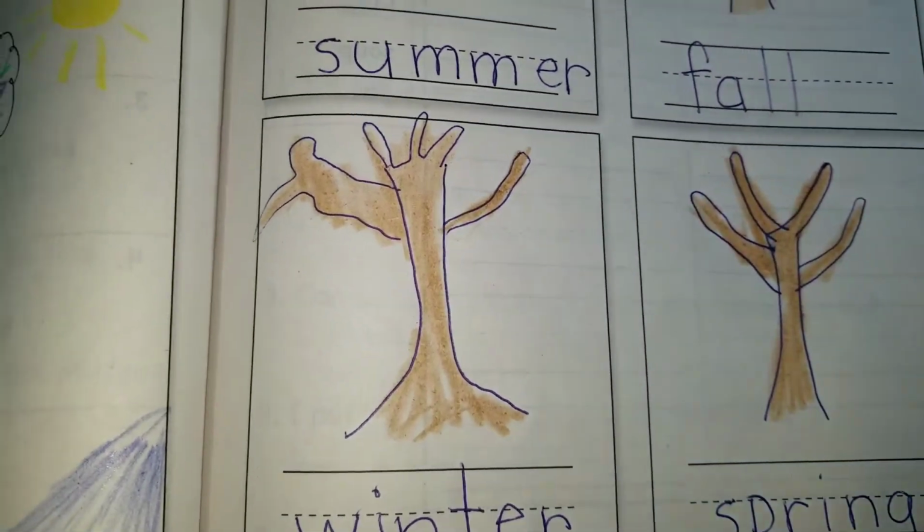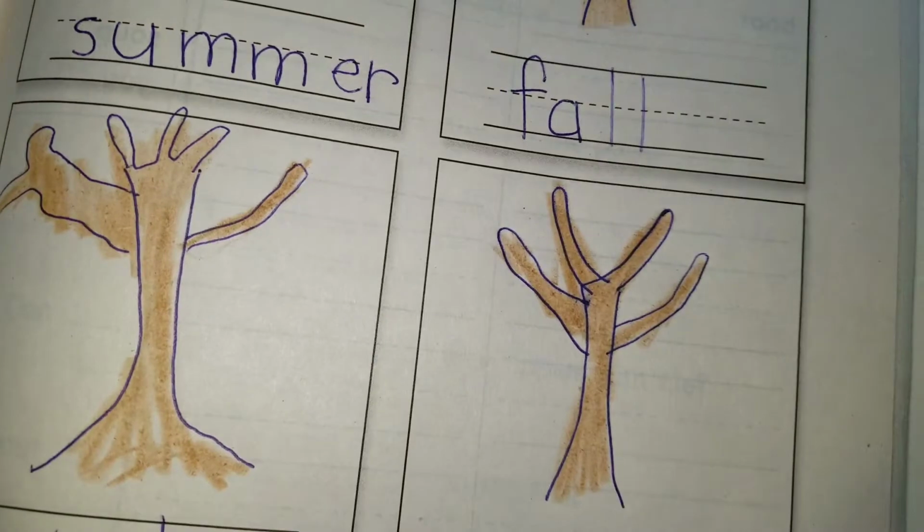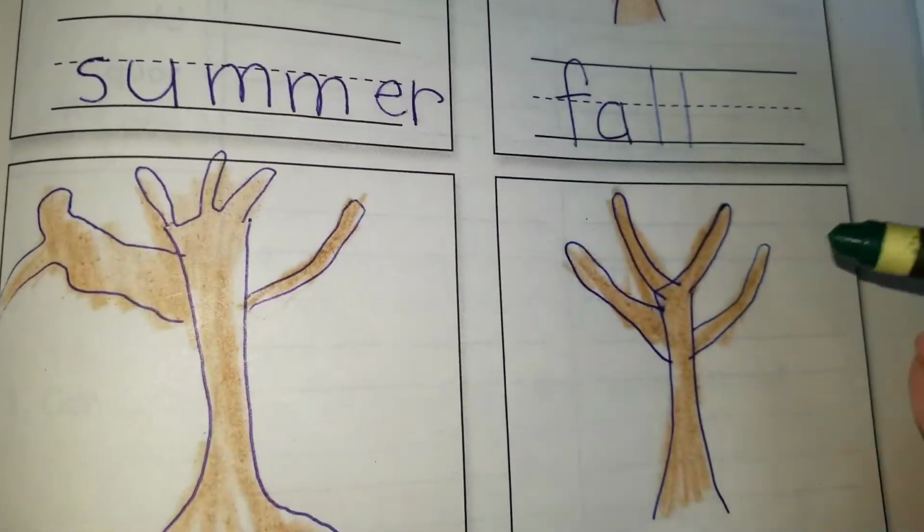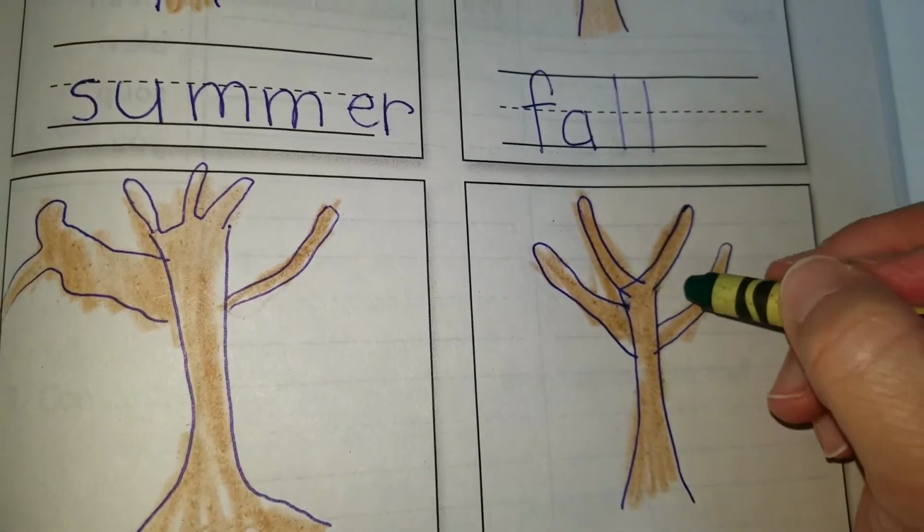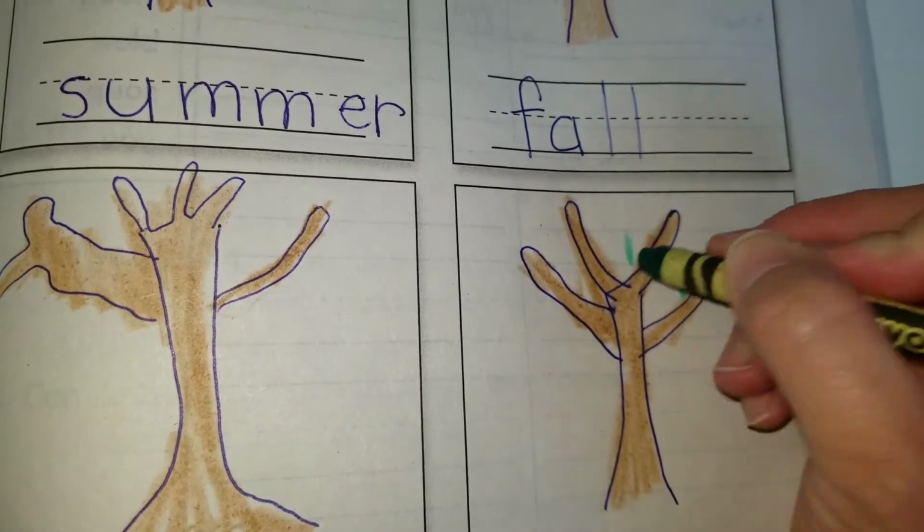And it's gonna have, oh, what happened to my green? Come on, green crayon, don't run away from me. We have to draw little leaves. Little tiny leaves are growing on the branches.